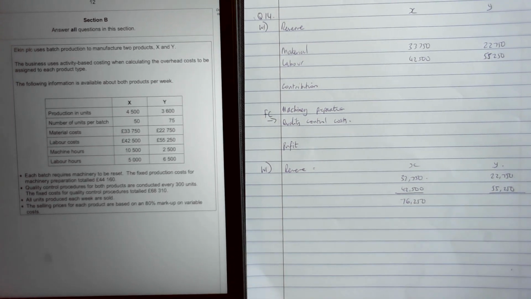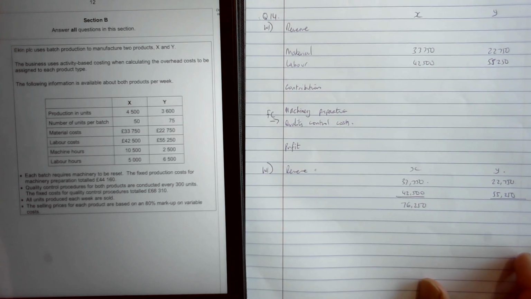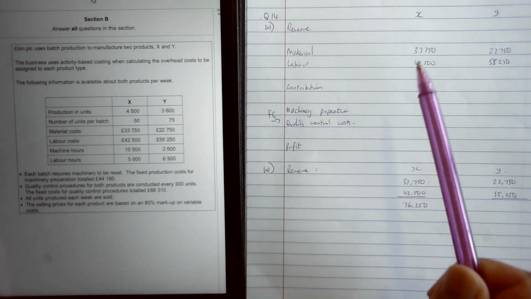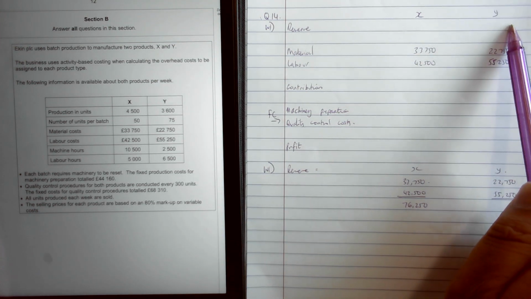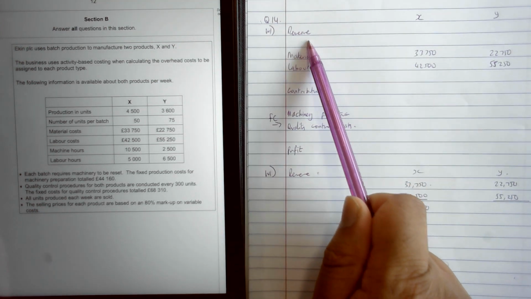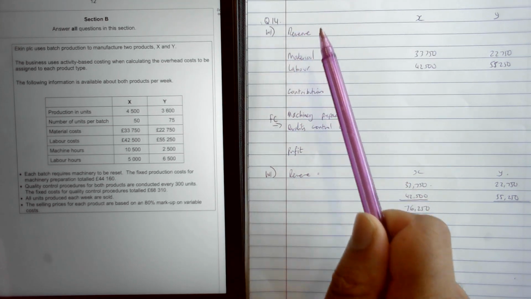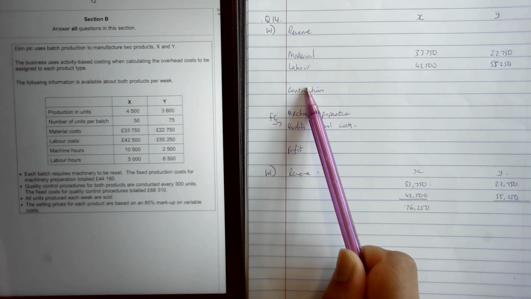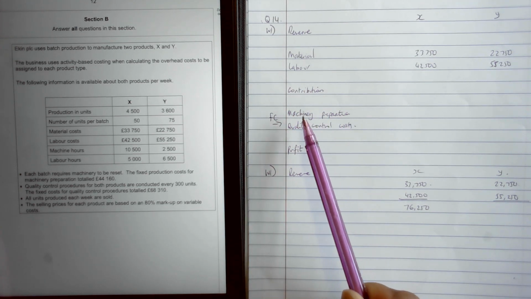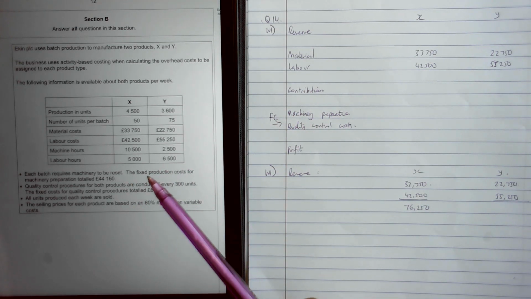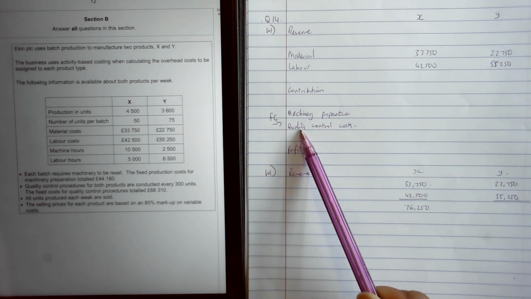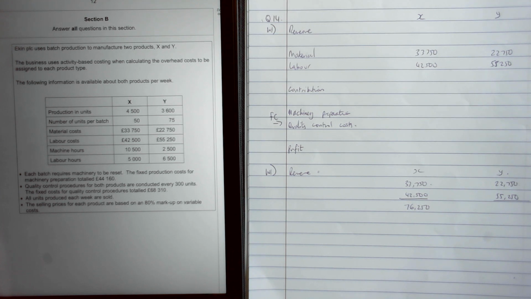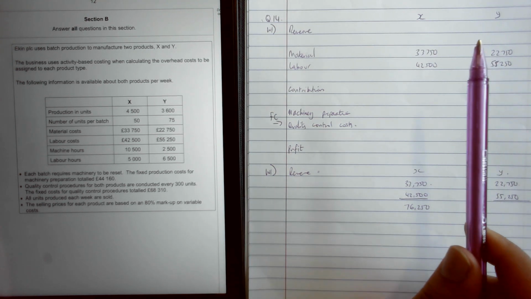So what we have is I started drafting the statement. So we have the 2 products, X and Y. We've got the revenue, so we've got the IS format, the revenue. We've got the cost for material and labour, we've got contribution. We've got 2 fixed costs that they mentioned, so we have machinery preparation and quality control, and we've got our bottom line profit.